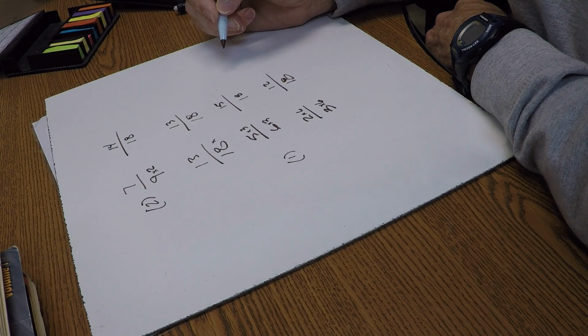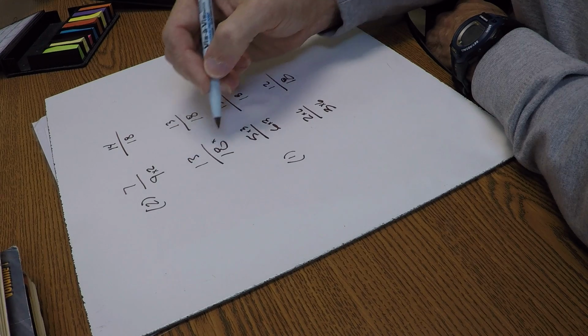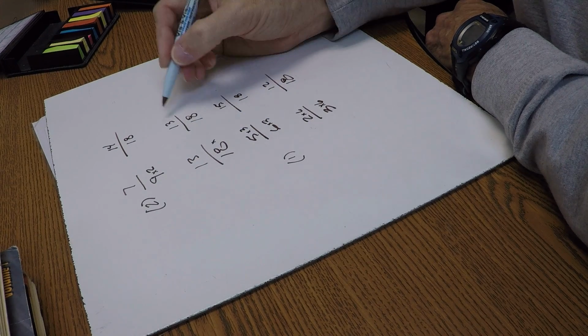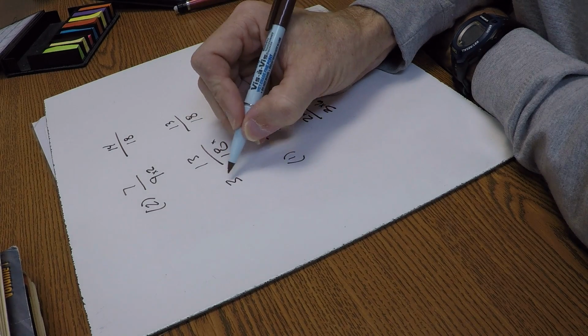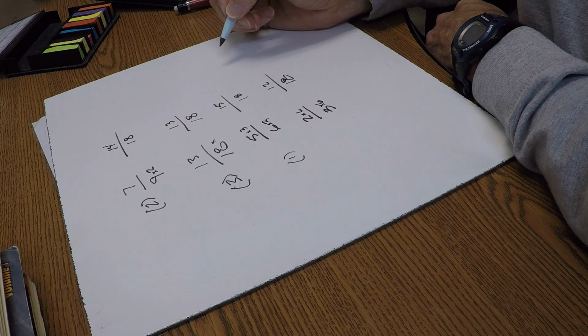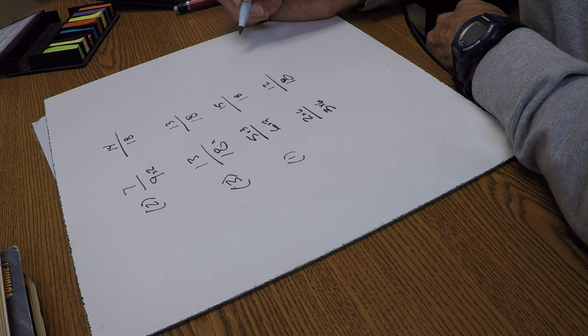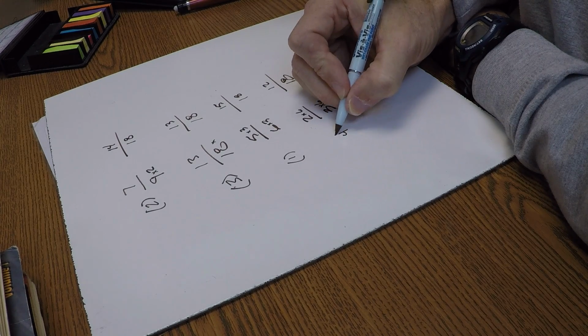Congratulations to 7/9. The next one is going to be this 13 over 18, right? Because the 13's the next biggest number, third place. And then coming in dead last is 2/3, because here it is with the smallest number, the 12.